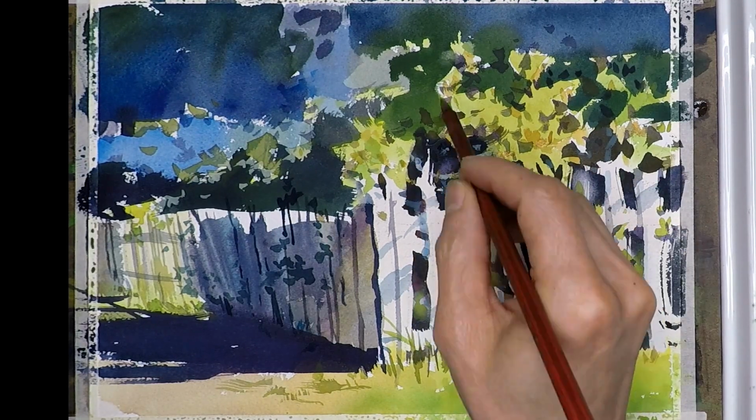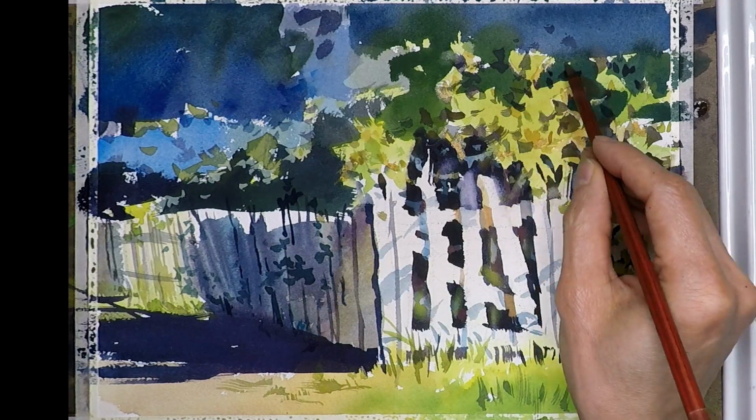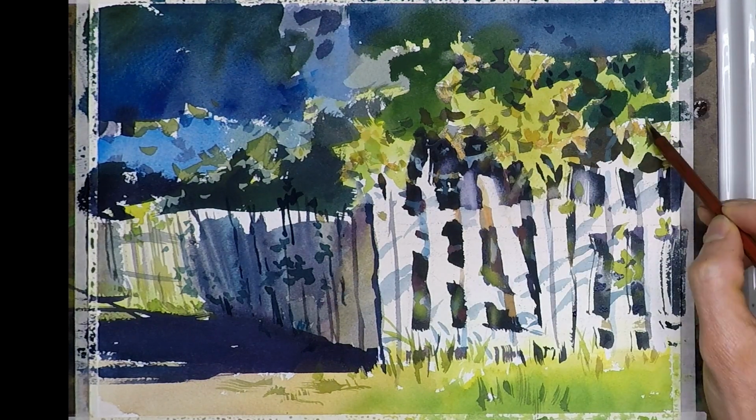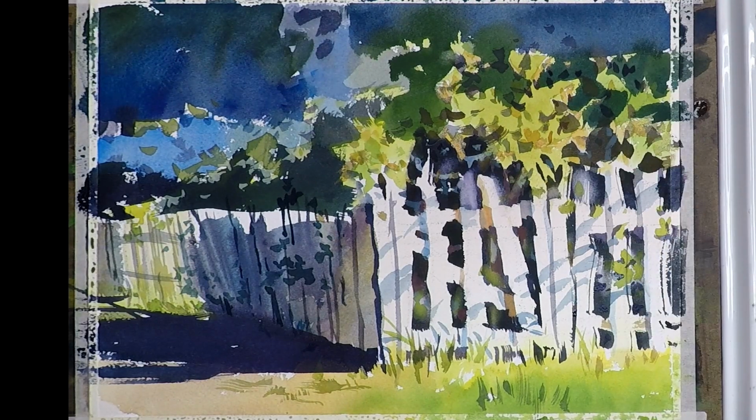The part of the fence where it turns away from us is the shadow side, and then you have the light side, and so it makes a very interesting composition.